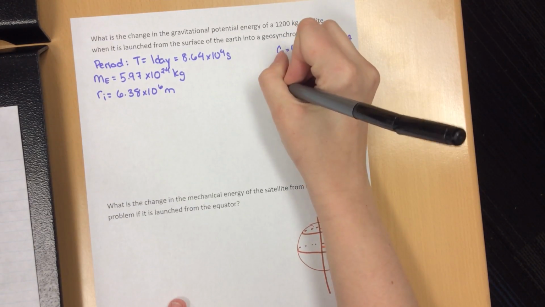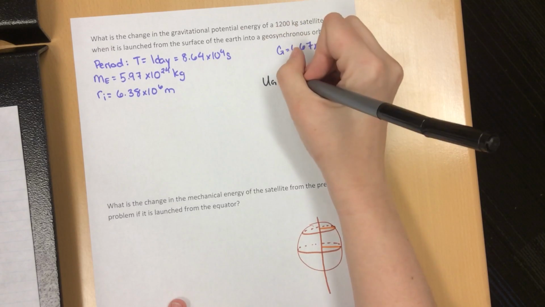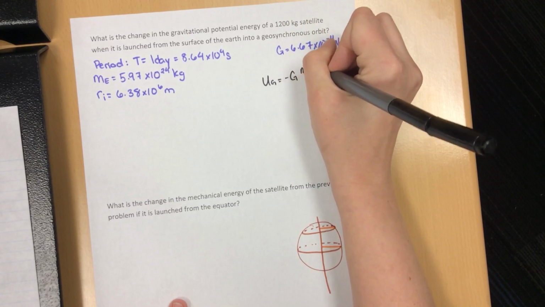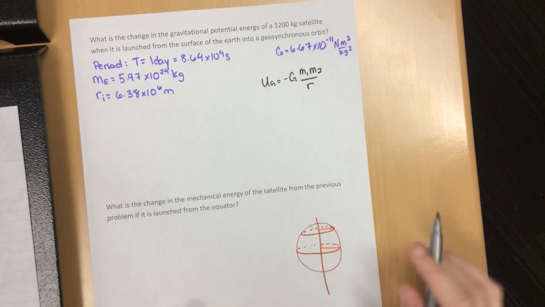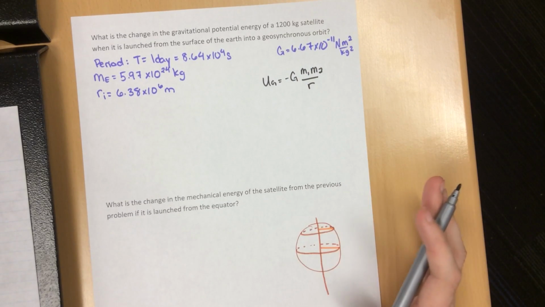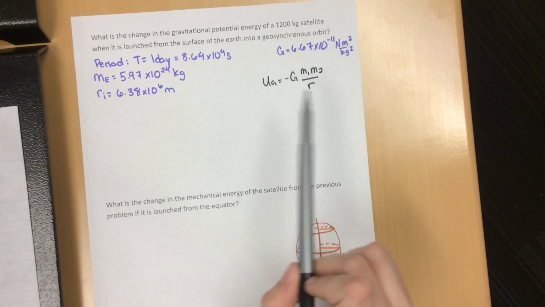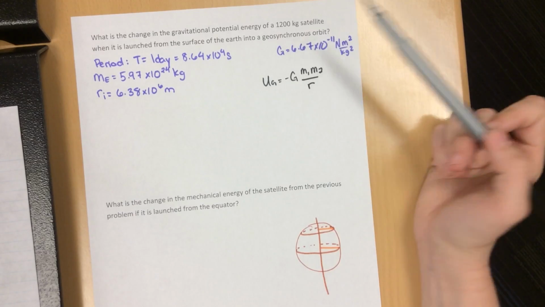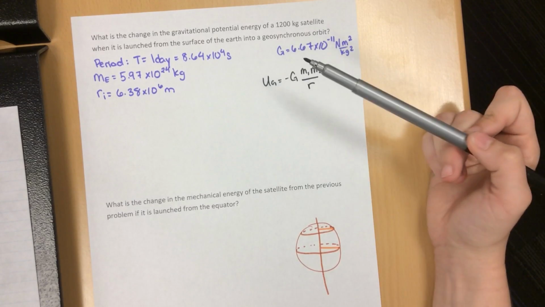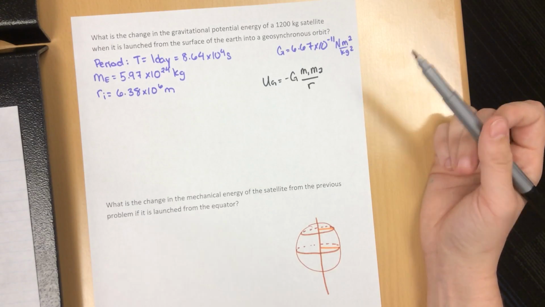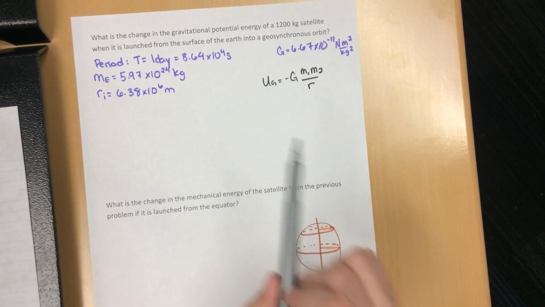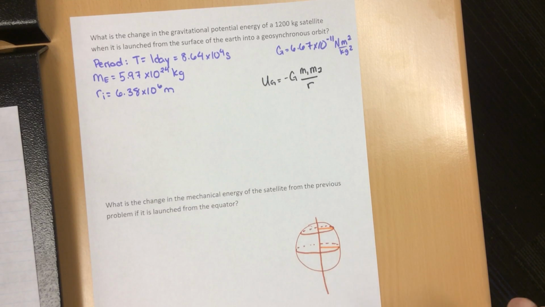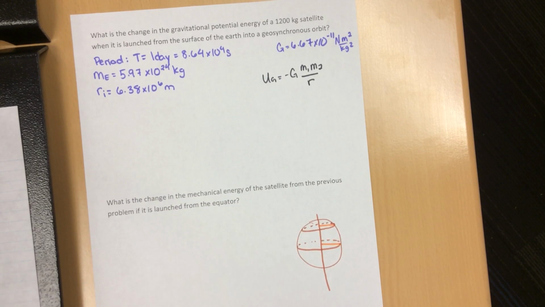So we're looking at U_G is equal to negative big G M1 M2 over R. This is a little bit different than our gravitational force equation since it's R rather than R squared. But this is the equation that you did see in the PowerPoint for gravitational potential energy. We're changing this from being on the surface of the Earth, which is our initial radius, to being in a geosynchronous orbit.